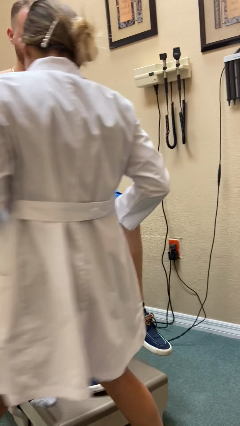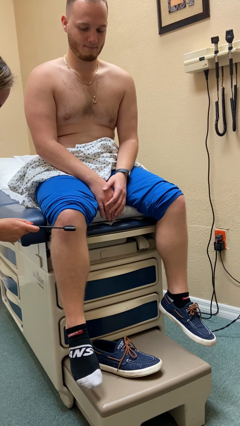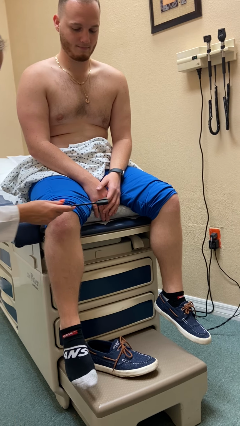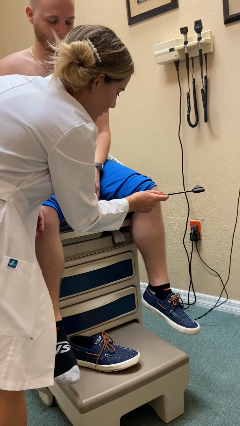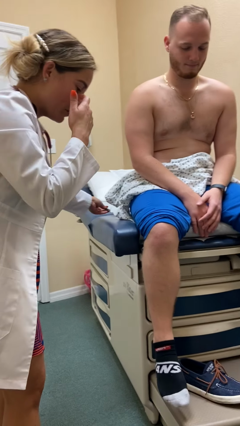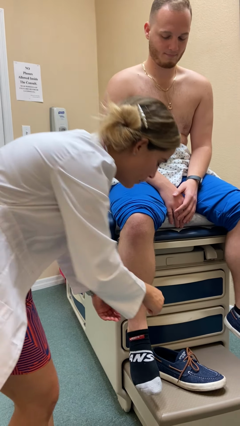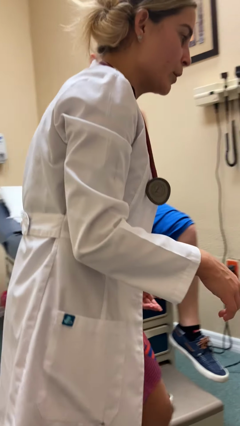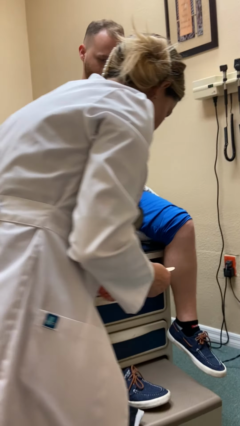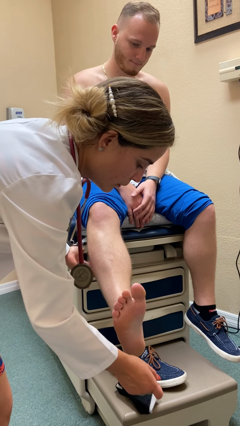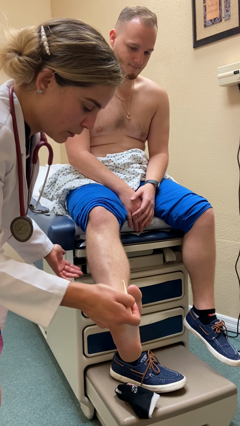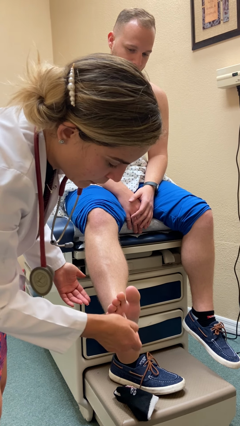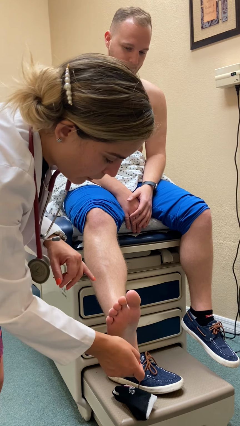Okay, let's do it again, relax. Perfect. We're going to do it on the other side. Perfect. So for the Babinski reflex, what I will do, and I'm going to remove your sock for a minute. All right, so small movement.